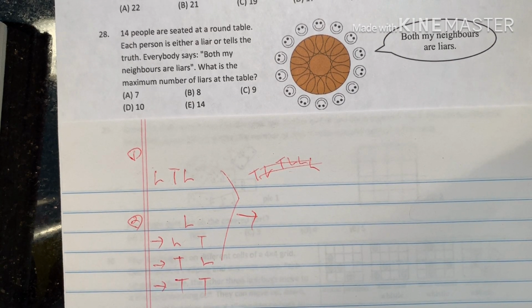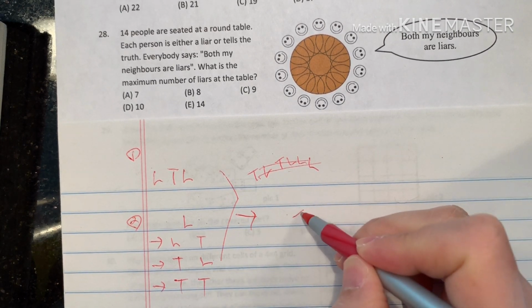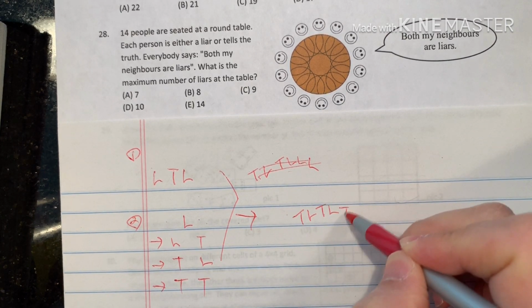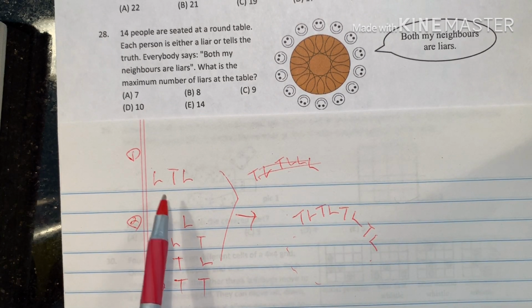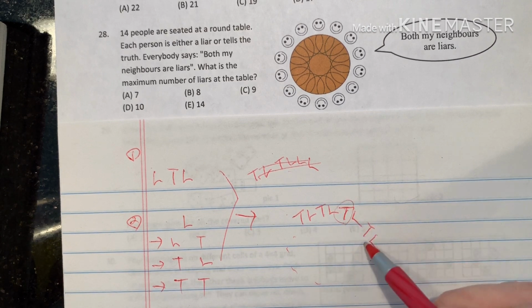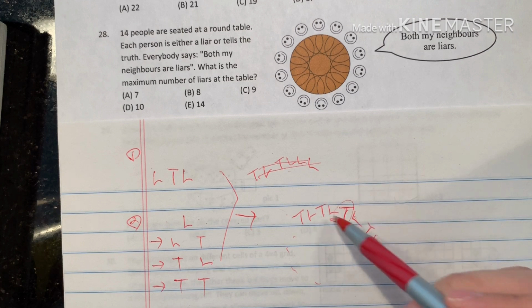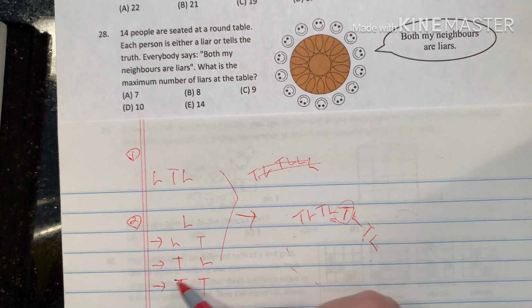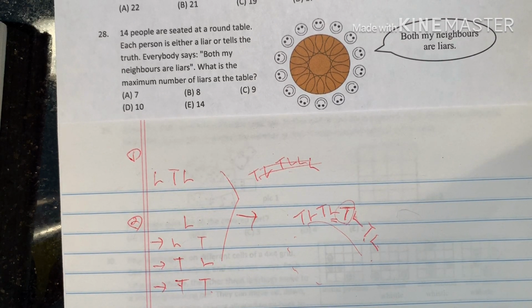How? Because now, for example, what you can do is you can sit truth teller, liar, truth teller, liar, truth teller, liar, truth teller, liar, like that, right? It doesn't violate any of these rules, right? Because for each truth teller, there are two liars right beside them. And for each liar, there are truth teller around her. So this doesn't violate anything. But the problem is, what's the possible maximum, the largest number of the liars?